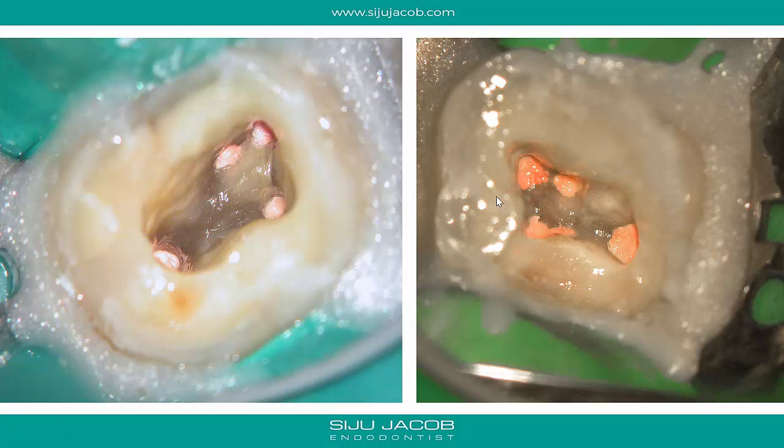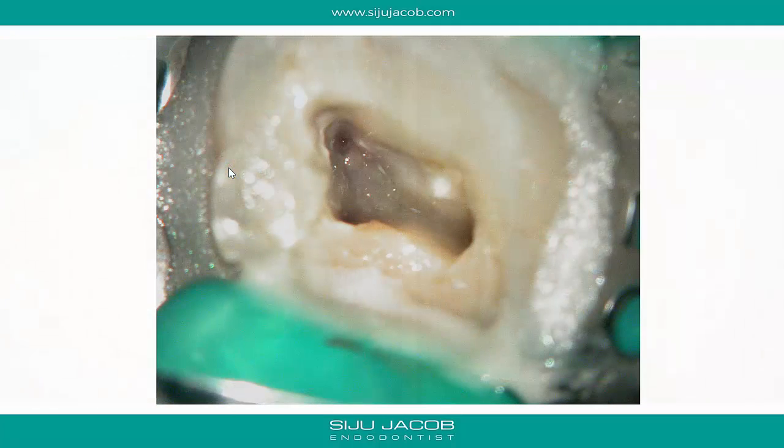So why is it that a lot of practitioners miss out on the Mb2? The main reason is that the Mb2 is not readily visible, as you see in these pictures. When you initially open up the tooth, this canal is hidden most of the time. Let me try and explain it in this very short presentation.